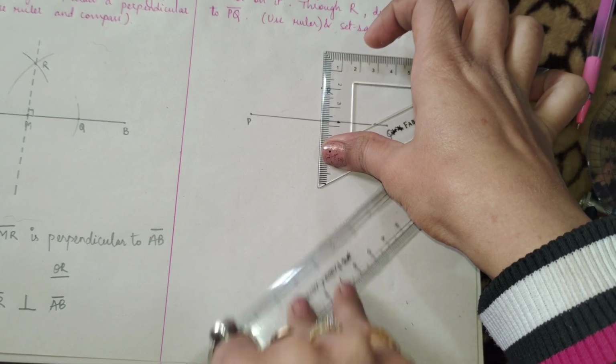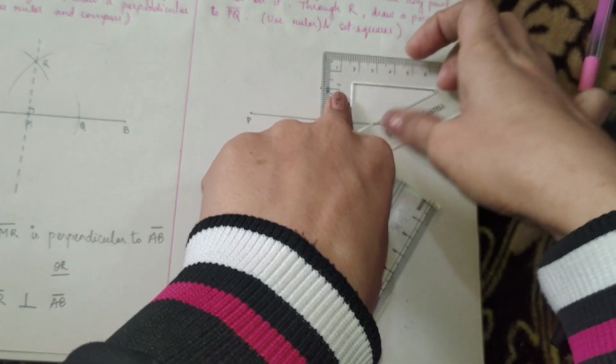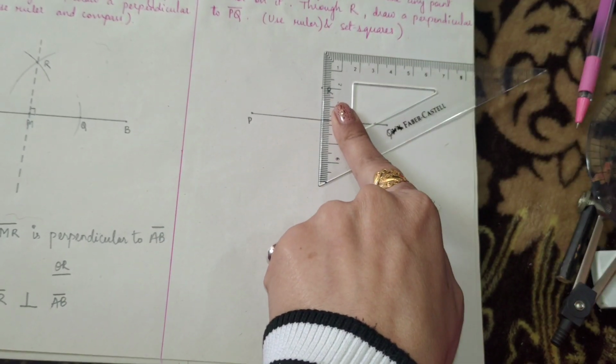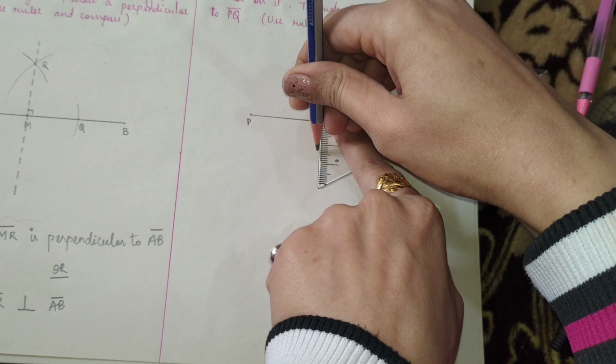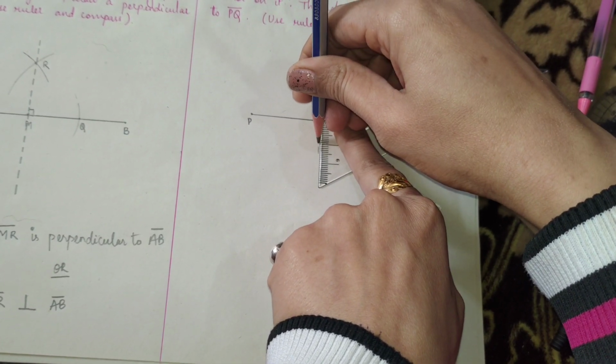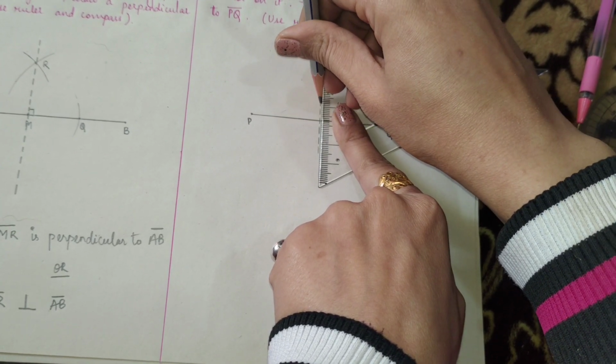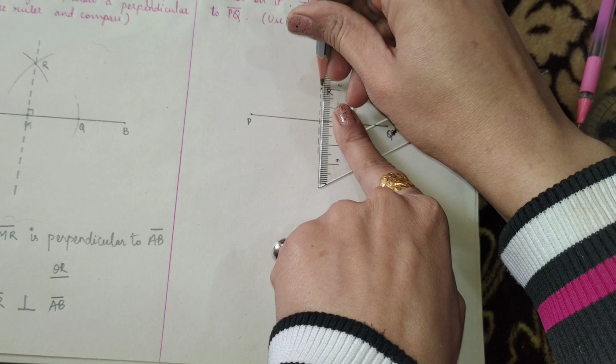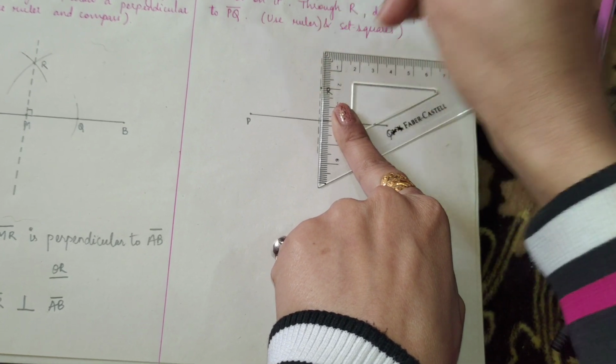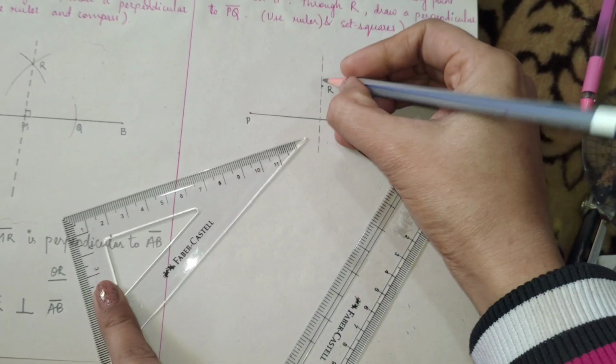Now you can remove this. Hold the scale firmly this time. And then draw a line. You can draw either a solid line or a dotted line. This line should pass through the point R, like this.